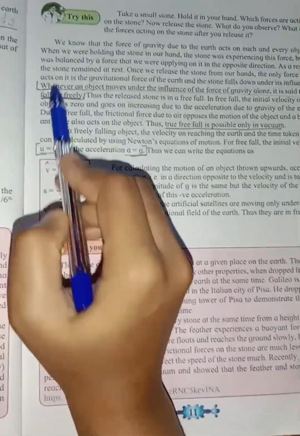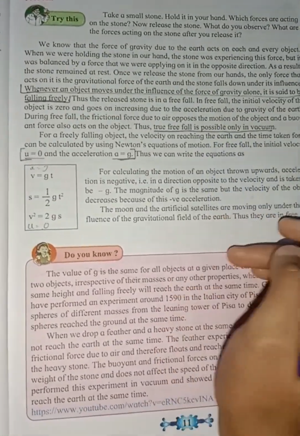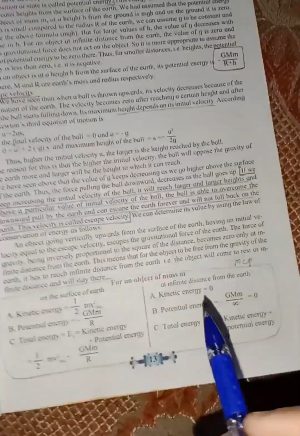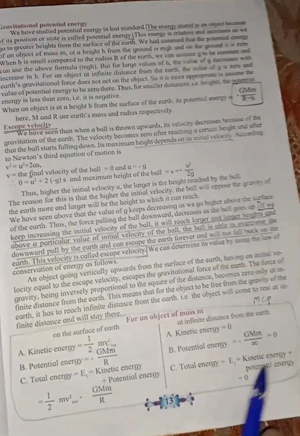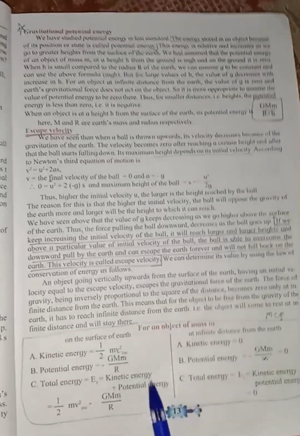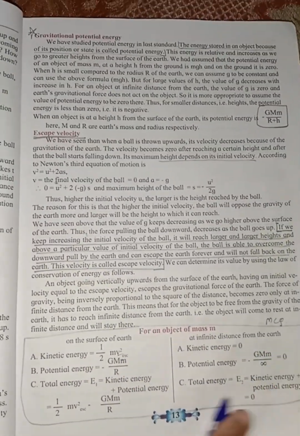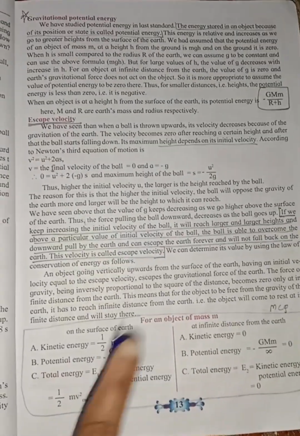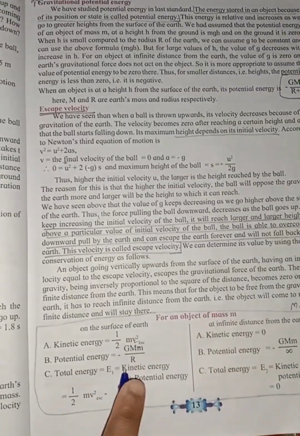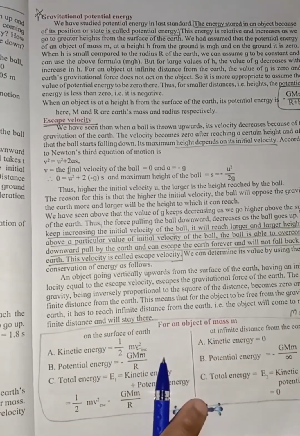And now here you have the definition of free fall, it is very important, and true free fall is possible only in vacuum. Next, now here is the part of MCQs, the most important part. In the MCQs part, you have to learn this whole thing. It can come in MCQs, correlation, true or false, everything.